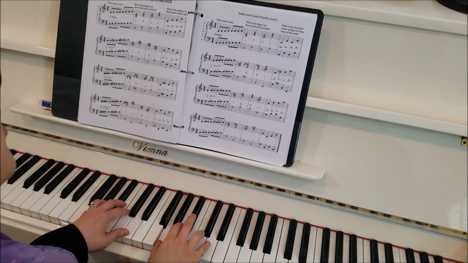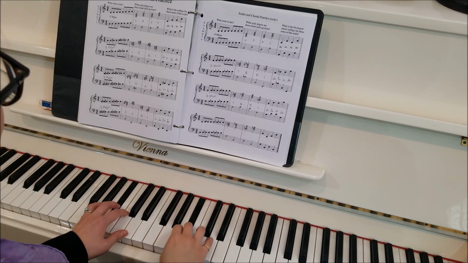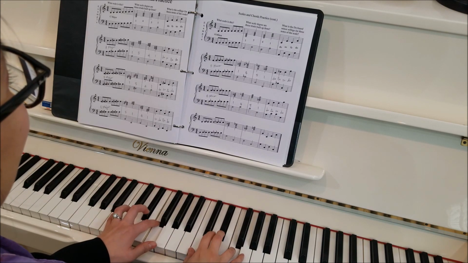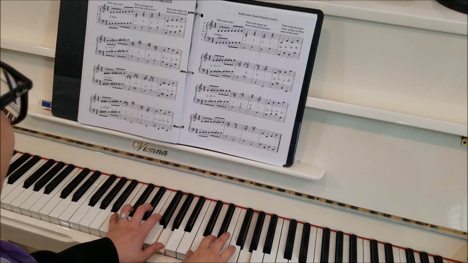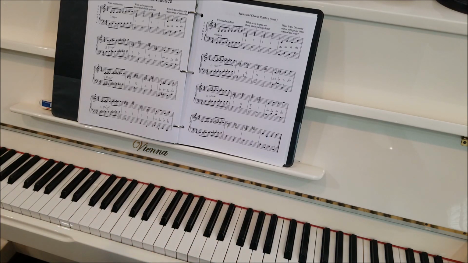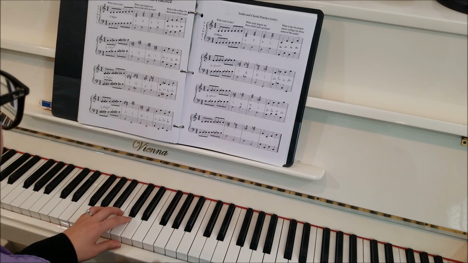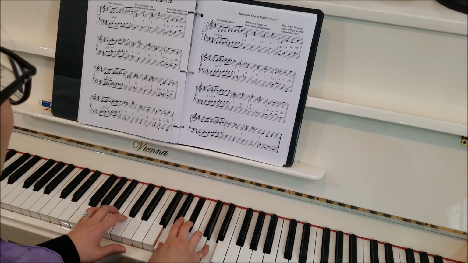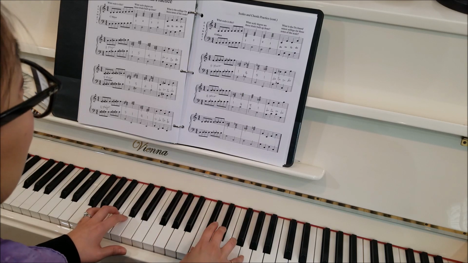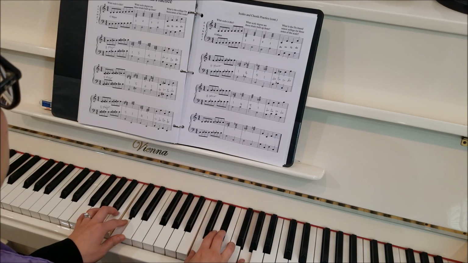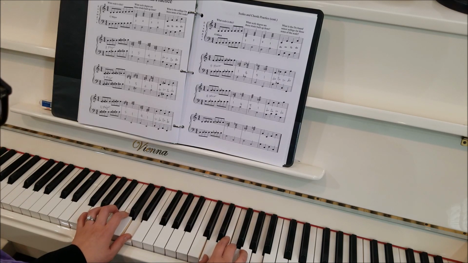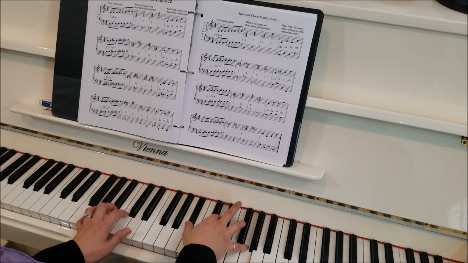So we have G, A, B flat, C, D, E flat, F, G. G minor. Should we look at our chords here? Let's see. So we have our 1 chord. Okay. Then we're going to go to our subdominant chord. And then our dominant chord, the 5 chord. And then back to our 1 chord, or the tonic chord.